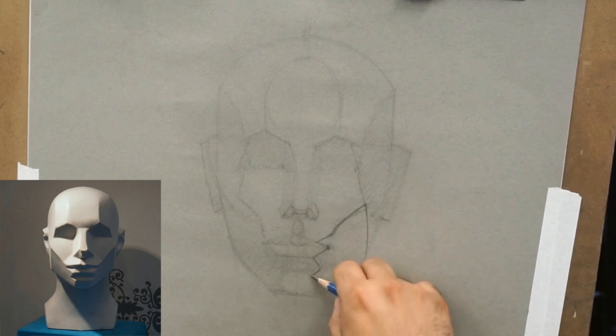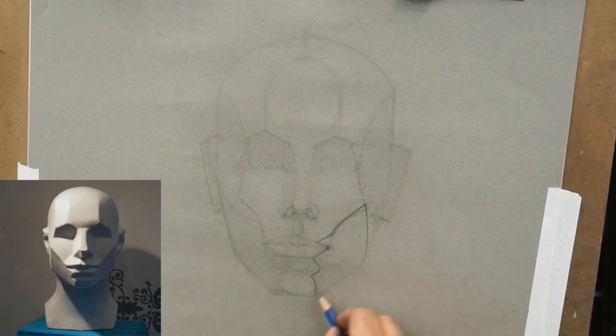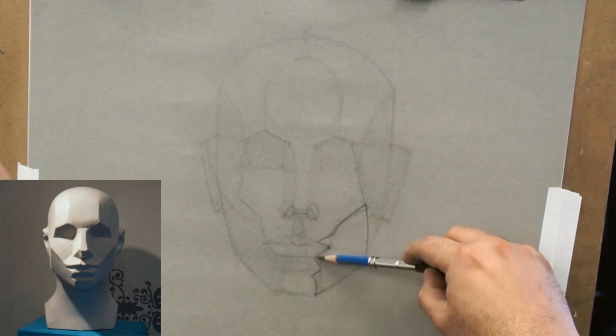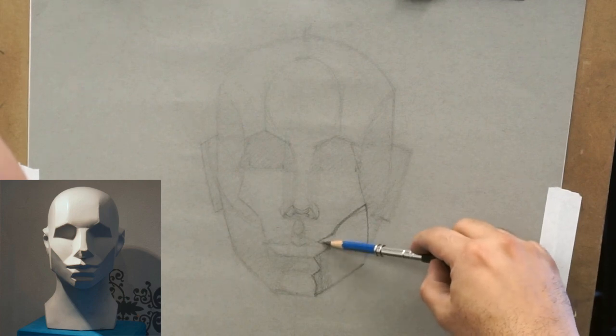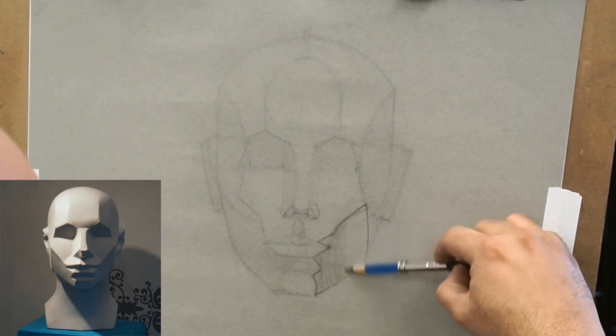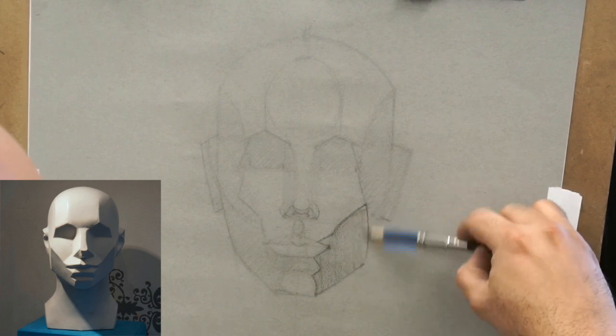So we want to make sure that we have a really good understanding of where lights and darks land on an object in order to give them a sense of living in space. So I can't emphasize doing this kind of work enough. It's very, very important. So structure comes first, which was the first video, and in this video we're now working on form.